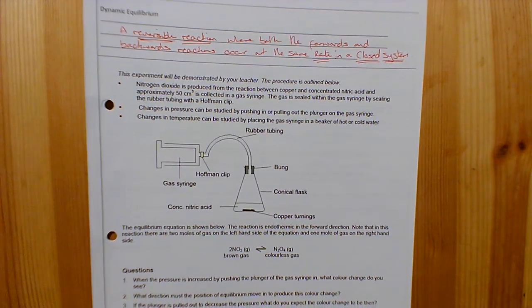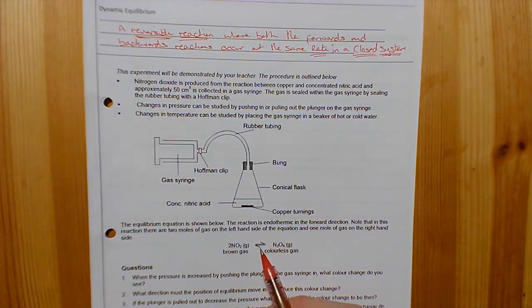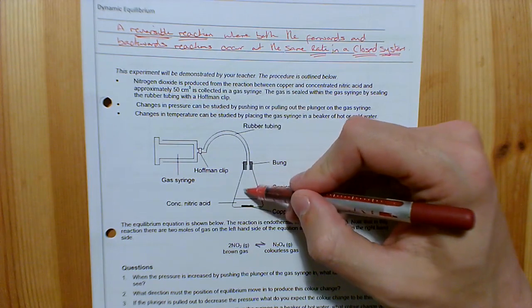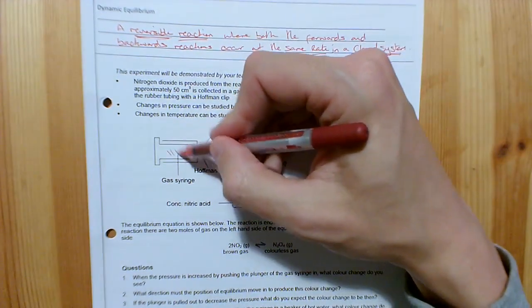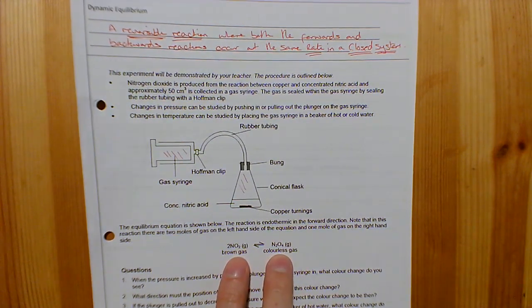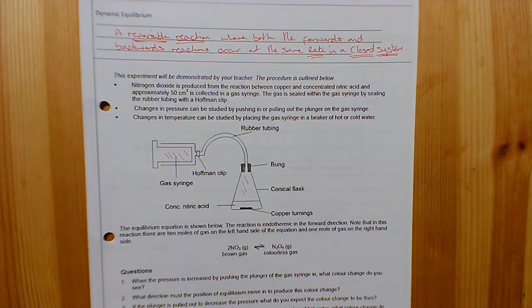Now, when it's in dynamic equilibrium, first of all, we can see it's a reversible reaction because of this double-headed arrow. And while it's in dynamic equilibrium, it would appear to be doing nothing. So it's going to be produced by the nitric acid reacting with the copper turning. So all of this here and collecting here in the gas syringe is going to be filled with this nitrogen dioxide gas. And when it establishes the dynamic equilibrium, remember it's going to be a mixture of both. There's going to be some NO2, there's going to be some N2O4. So what we're going to end up with is sort of a pale brown mixture of both.